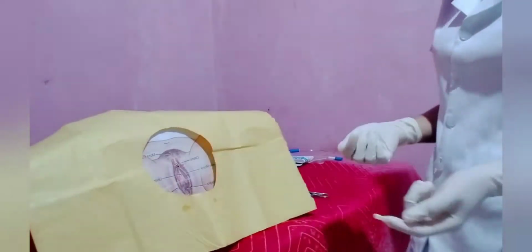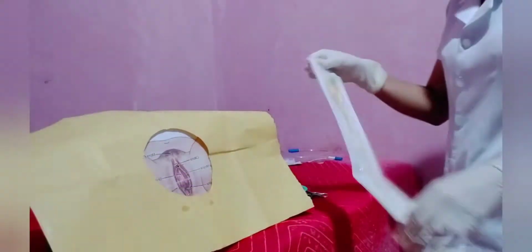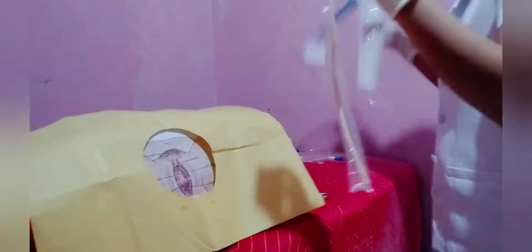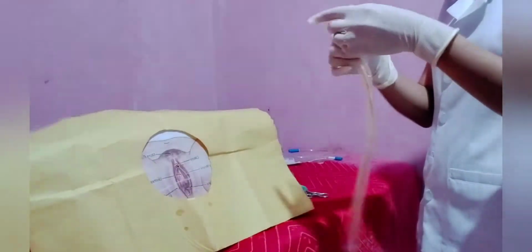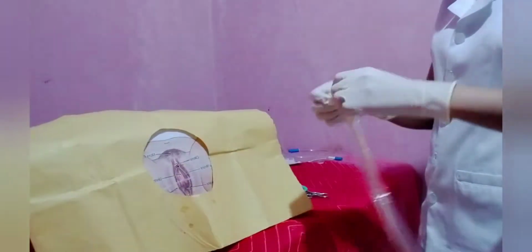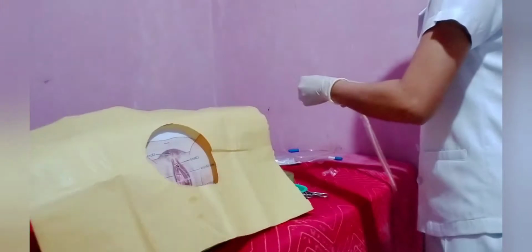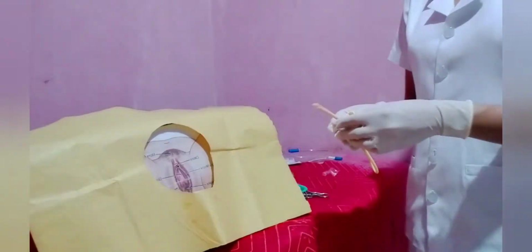So let's open first the catheter. So I have here the catheter. So I have the lubricant.